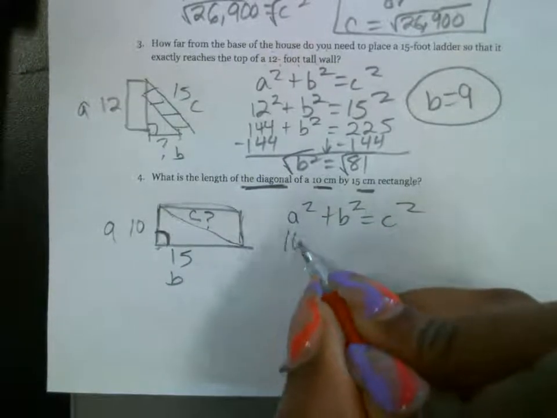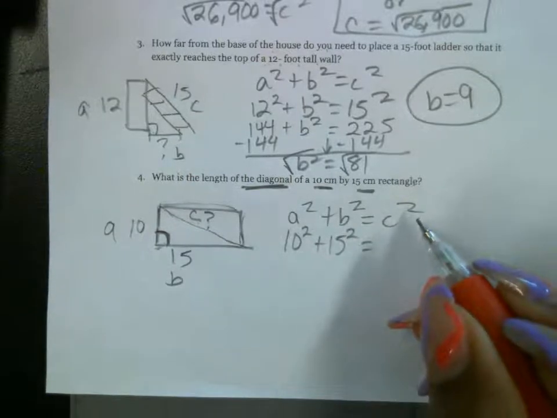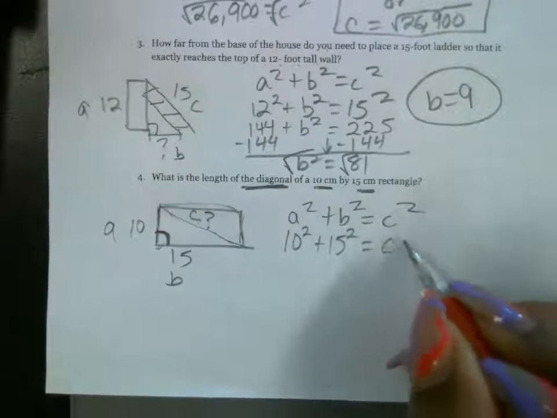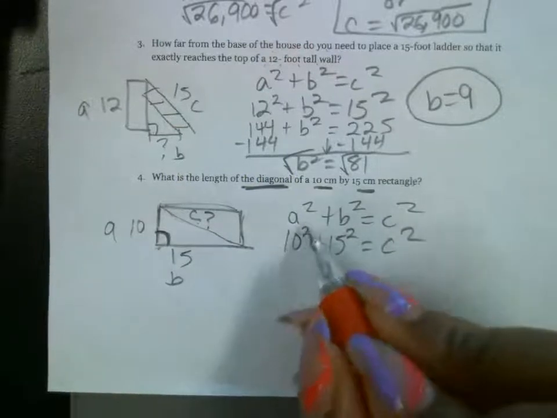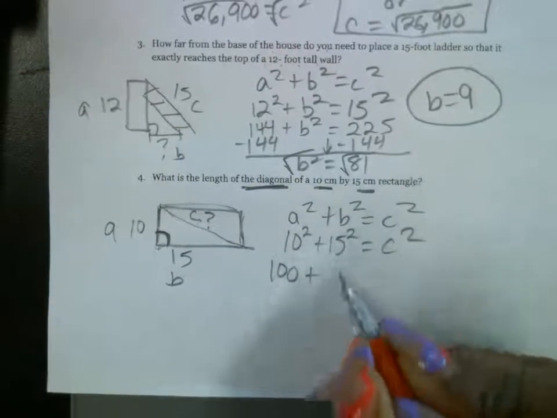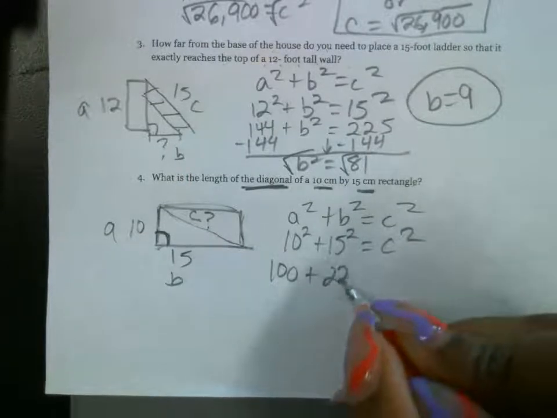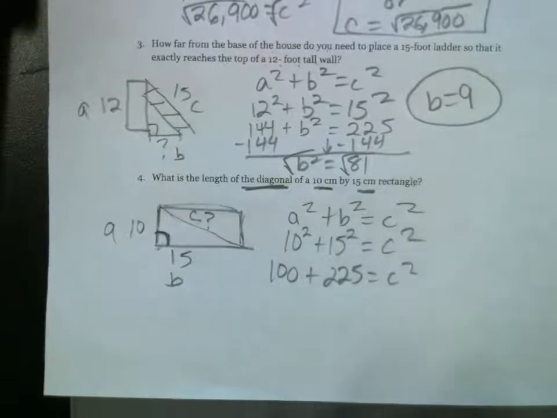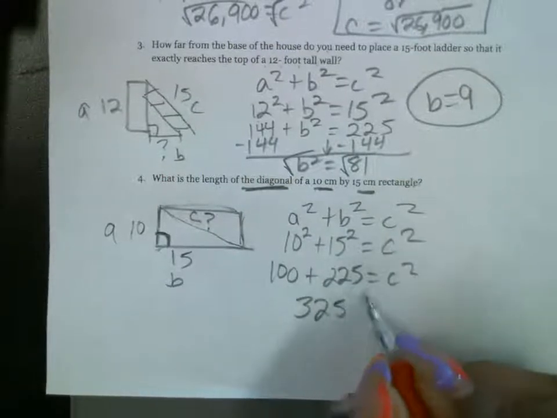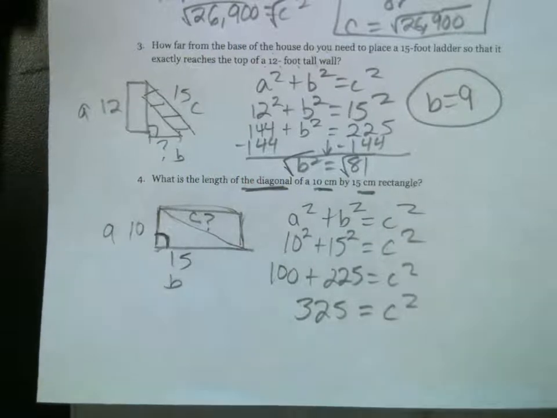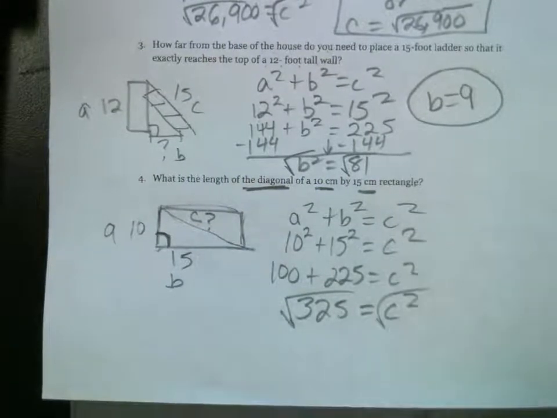You're going to substitute 10. So we got 10 squared plus 15 squared is equal to C squared. 10 squared is 10 times 10, which is 100, plus 15 squared is going to be 225. I'm going to add this together, and this gives me 325. Bring down the equal, bring down the C squared. Now you want to find the square root on both sides.